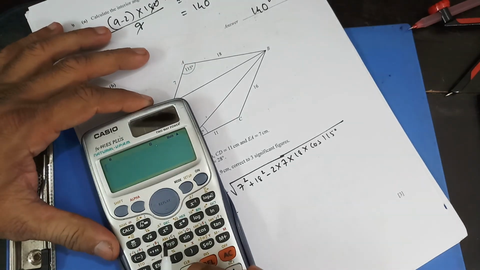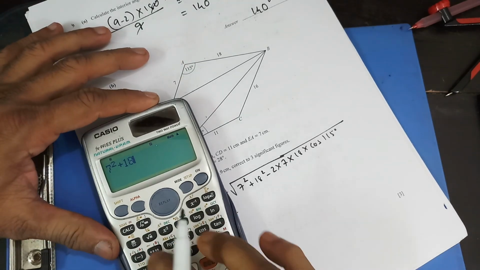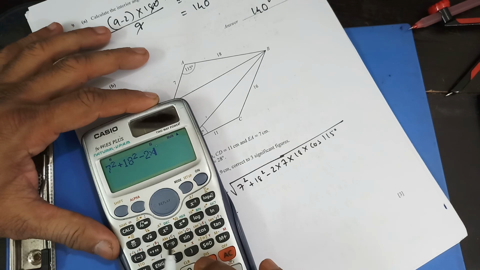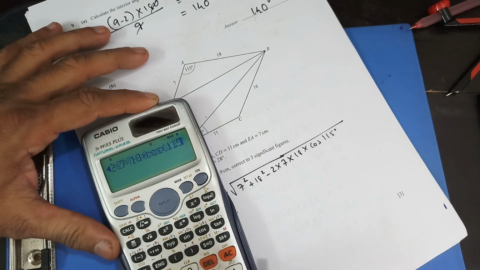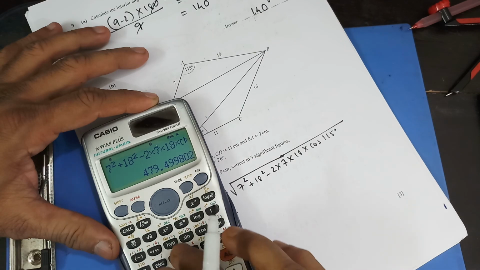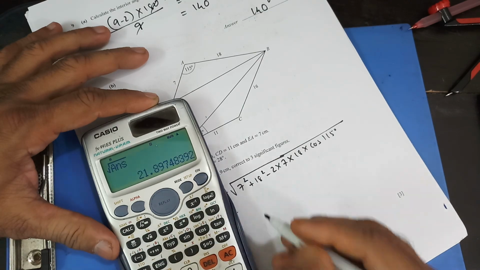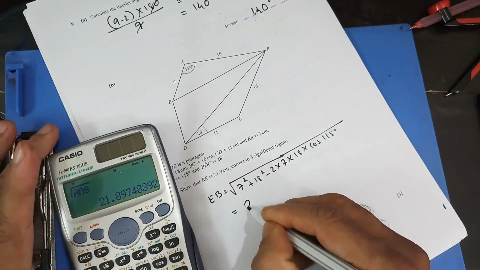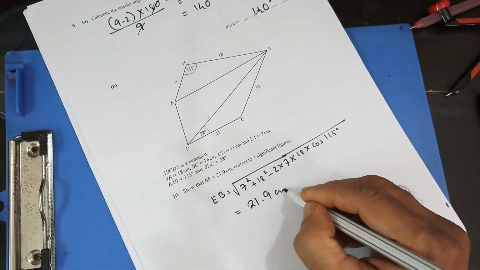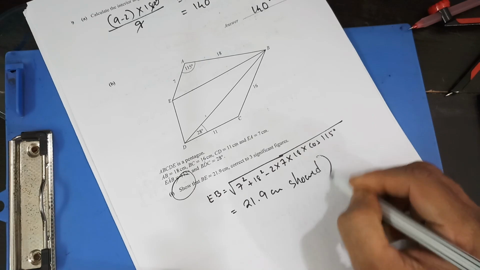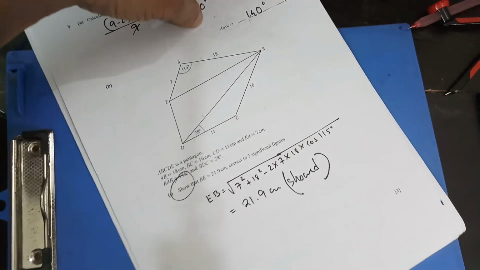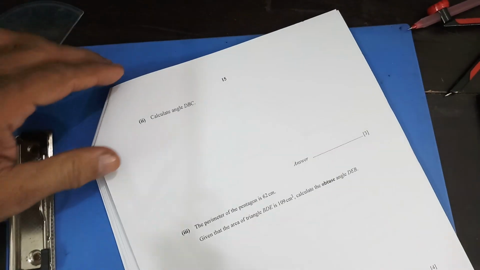Just using the calculator, 7 squared plus 18 squared minus 2 times 7 times 18 times cos 115, then the square root of that, I got approximately 21.9 centimeters. And it says show, so you write down "shown". Okay, so that's done.